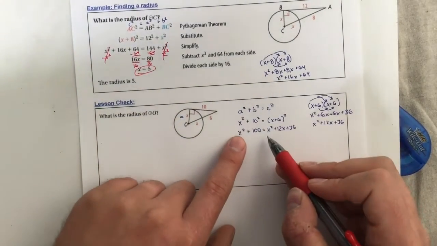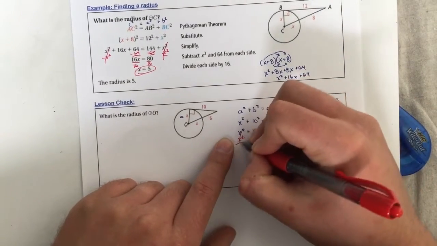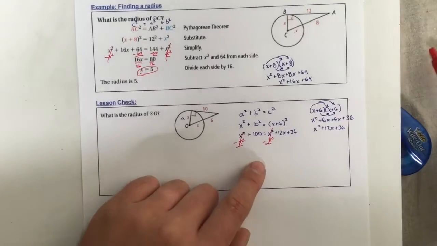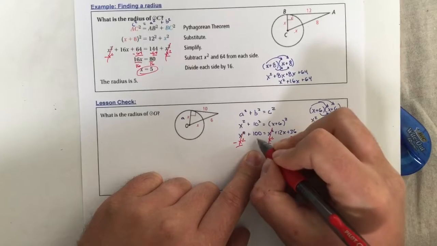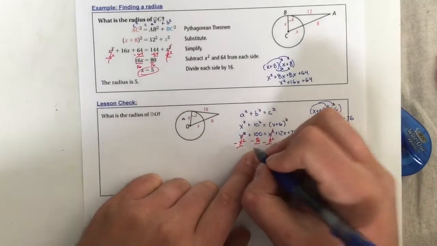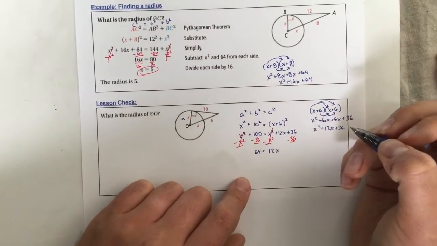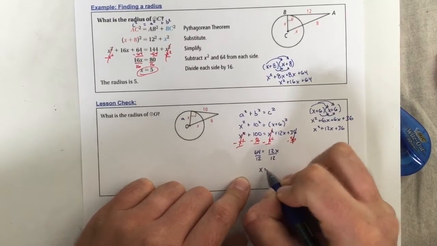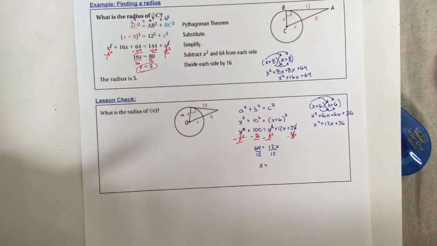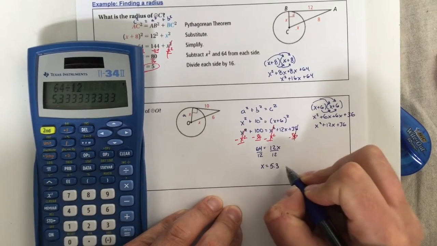Notice how there's an x squared on both sides. If I were to subtract, well, they get eliminated. So I'm going to move this 36 to the left. I'm left with 64 equals 12x, divided by 12, and 64 divided by 12 is 5.3 repeating. I'm just going to round it to 5.3.